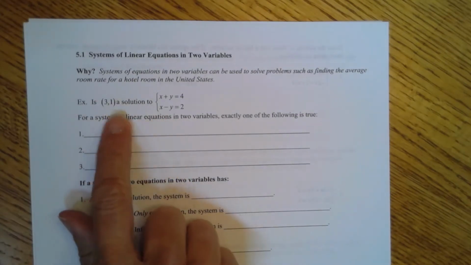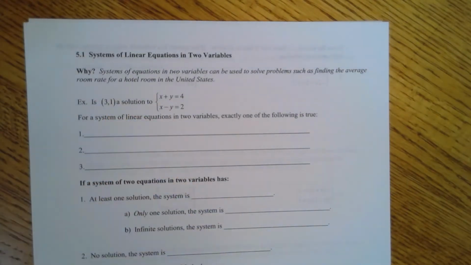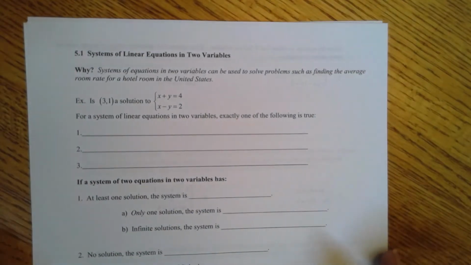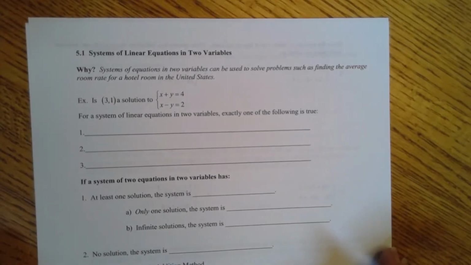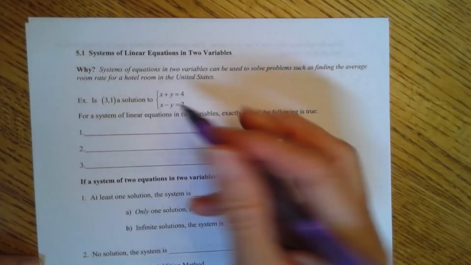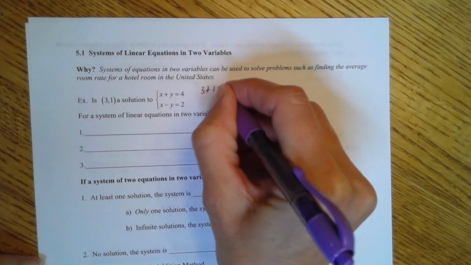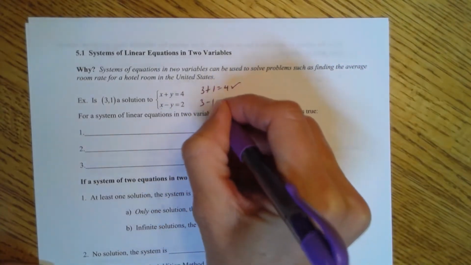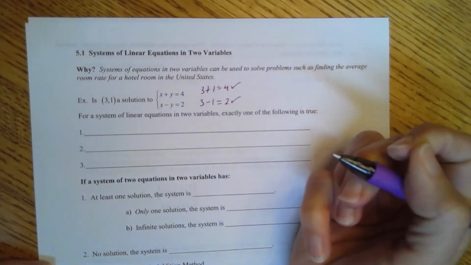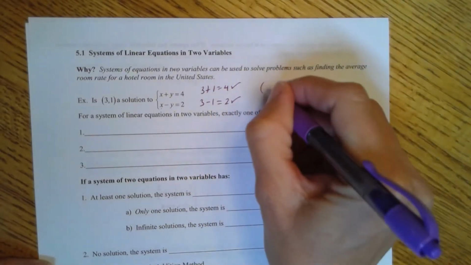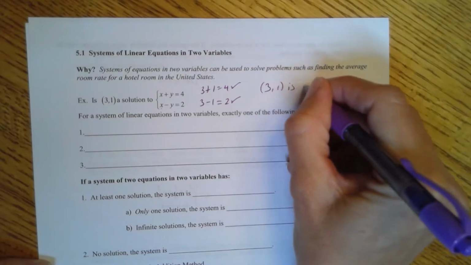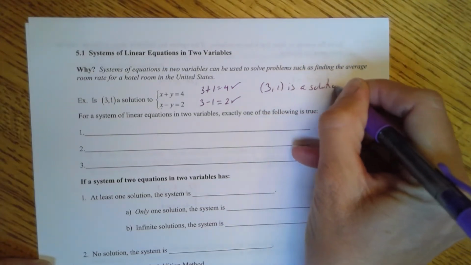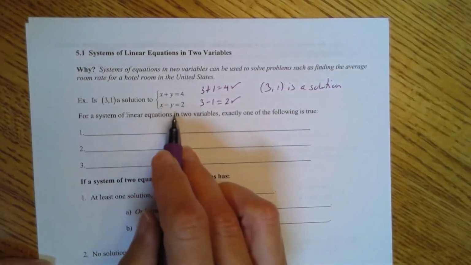So let's just make sure we understand what it means to be a solution. If I ask, is this a solution to this system? System just means you have two or more equations. If it's going to be a solution, it has to satisfy both of the equations. So if I plug in a 3 and a 1 there, 3 plus 1 is 4, so it satisfies the first equation. And if I plug in a 3 and a 1 there, 3 minus 1 is 2, it satisfies the second equation. So (3, 1) is a solution. Now these are just lines. This is a line and this is a line.